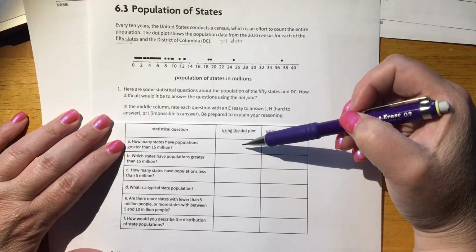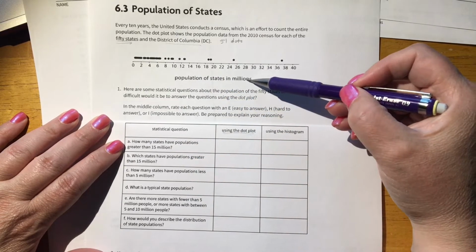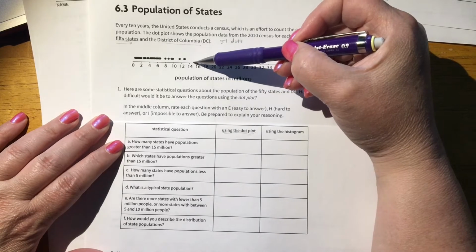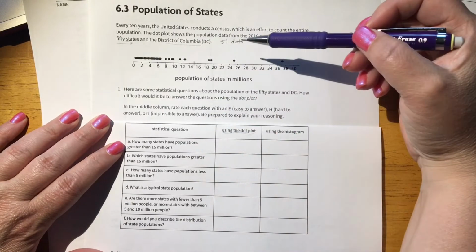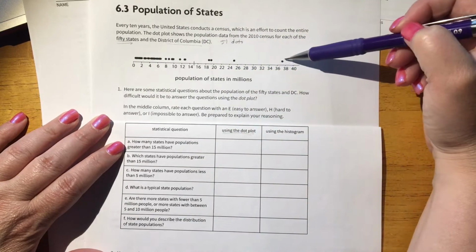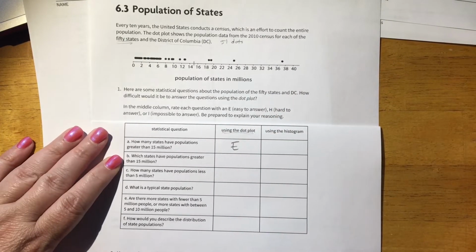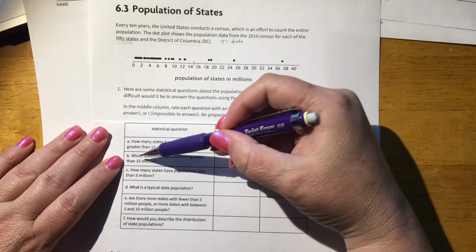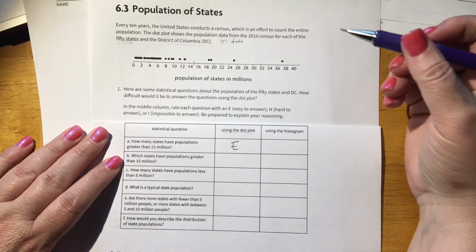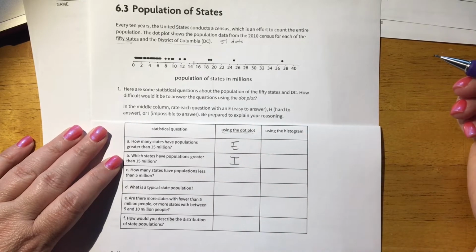How many states have populations greater than 15 million? Well, these are populations of states in millions. So if we're looking for 15 million, here's 15 million right here. How many states have populations greater than 15 million? Well, that's pretty easy. 1, 2, 3, 4. That was easy, wasn't it? Okay, let's go on to the next one. Which states have populations greater than 15 million? Wow. We know there are 4 of them, but do we know which states they are? We have no way of knowing yet. It's not only hard, but that is impossible. There is no way to know that.